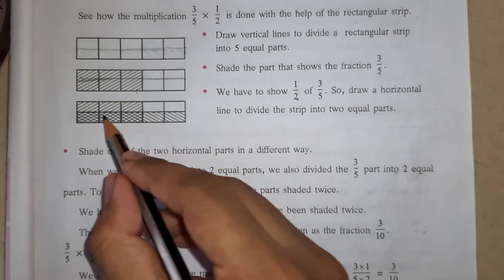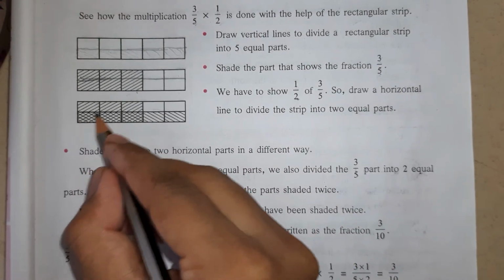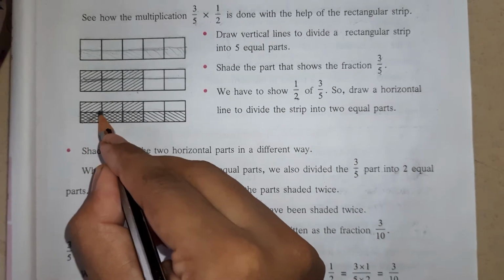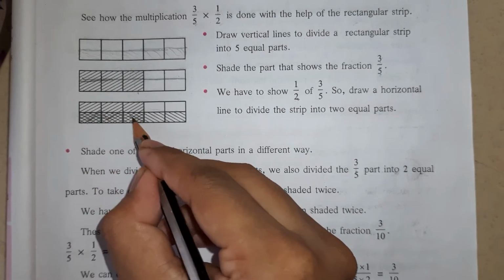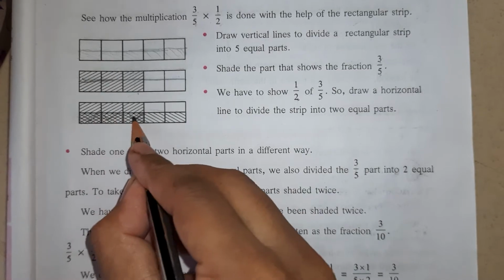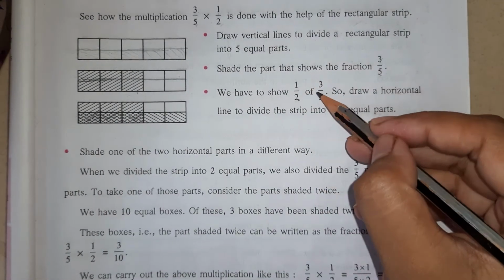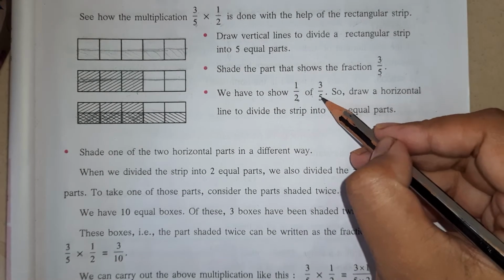Here the double shading means like this also and like this also. So this is that part, this one and this one. These 3 parts represent 1 upon 2 of 3 upon 5.